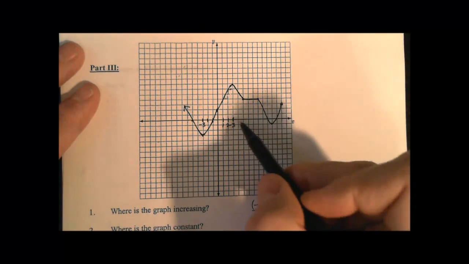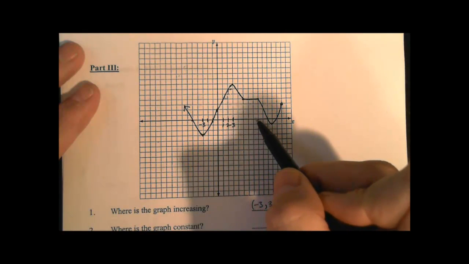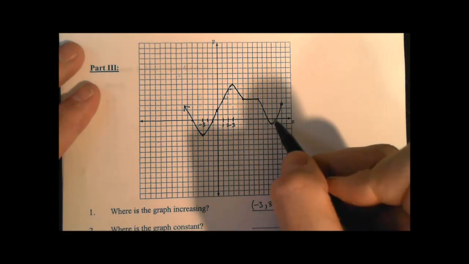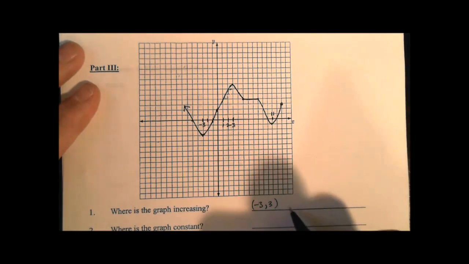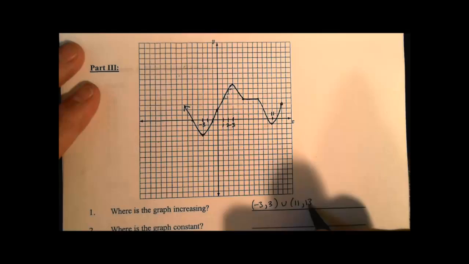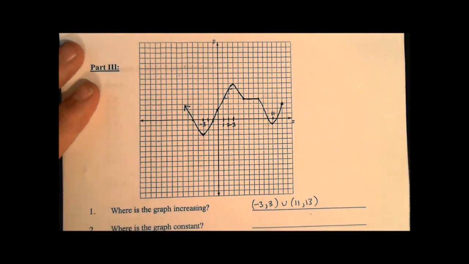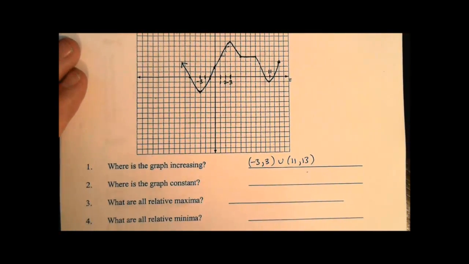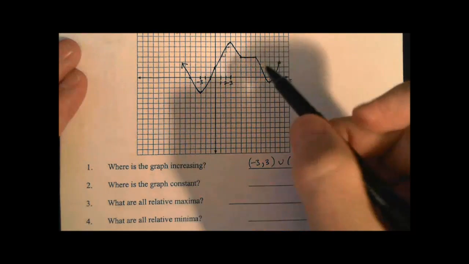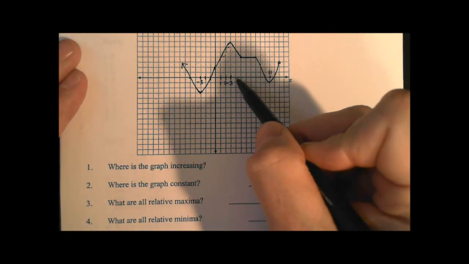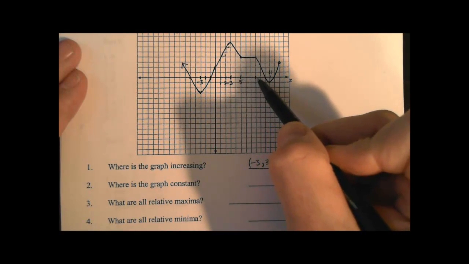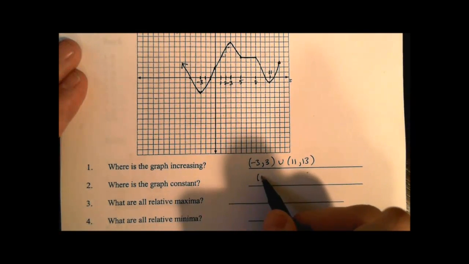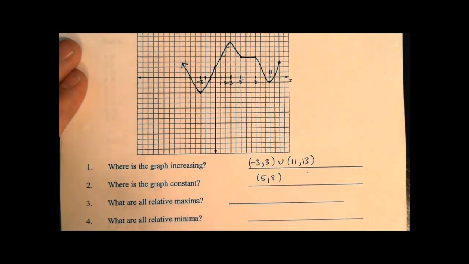But then it's increasing out here some, 4, 5, 6, 7, 8, 9, 10, 11. That looks to be 11, 12, 13. And I'm using interval notation down there. Where is the graph constant? If I was to look in here, I'd say from 5, 6, 7, 8 to 8. Constant. What are the relative maxima?